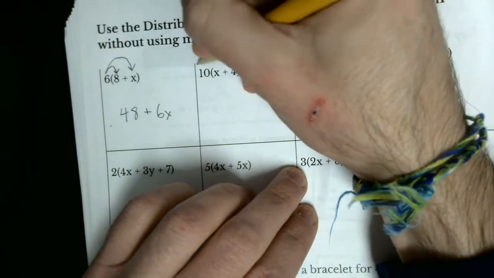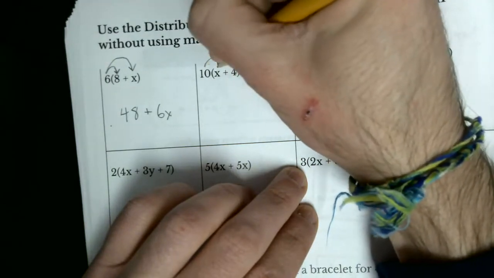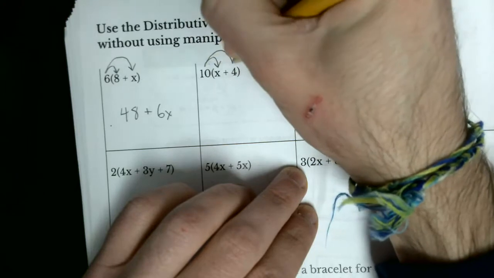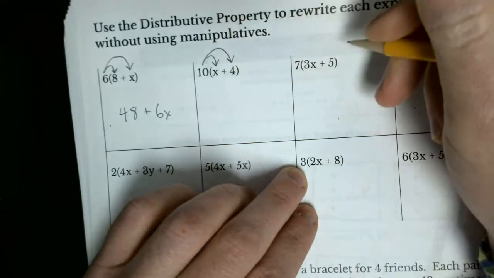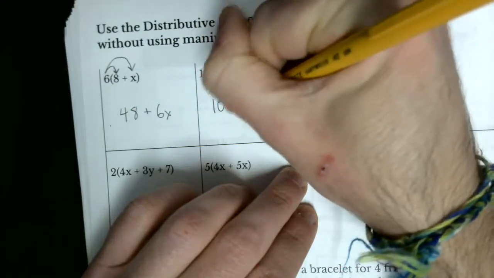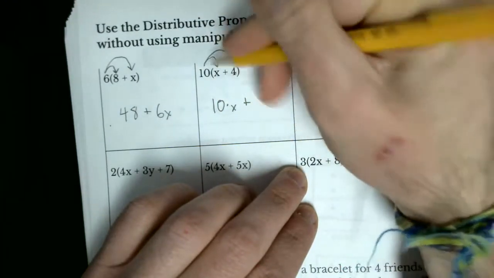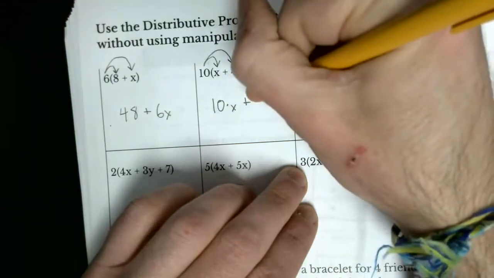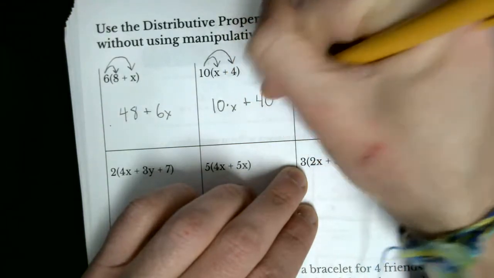10 groups of x plus 4. That's 10 groups of x. It's 10 groups of 4. So 10 times x would just be 10x. Plus 10 times 4 would be 40.